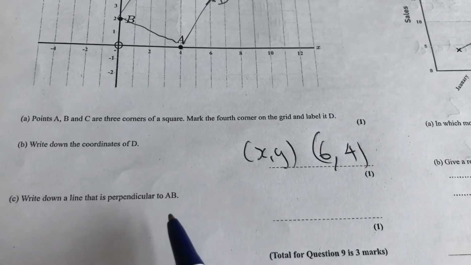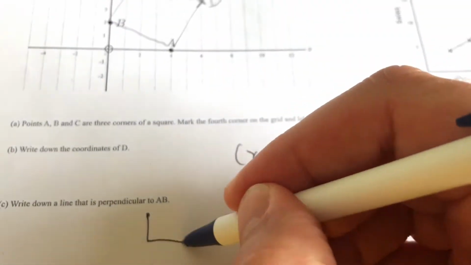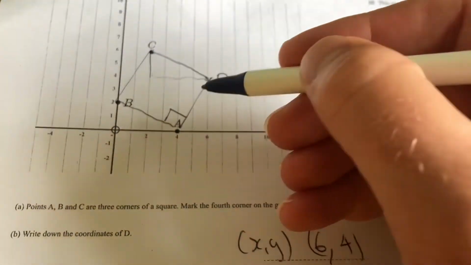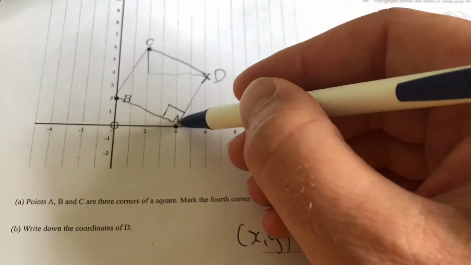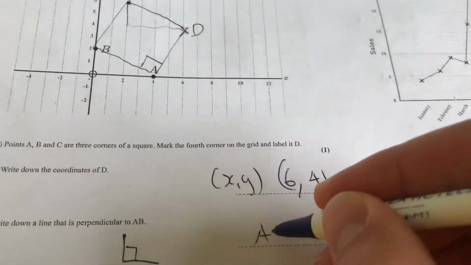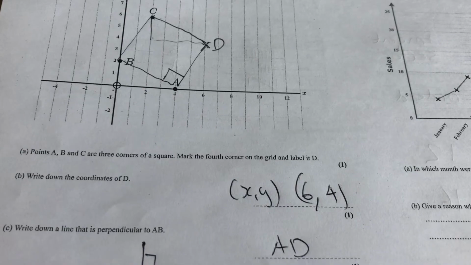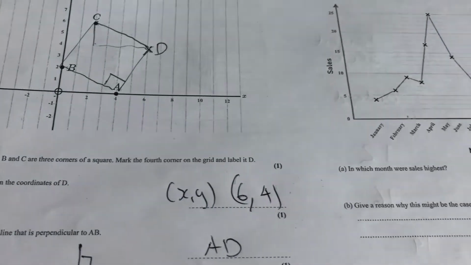Then it says write down a line that is perpendicular to AB. Now, if you know the properties of a square, every corner is a right angle. So that's a right angle. AB is going to be perpendicular to AD or BC. Okay, hopefully that makes sense there. Just trying to draw in a square.